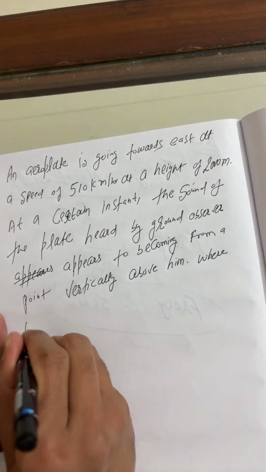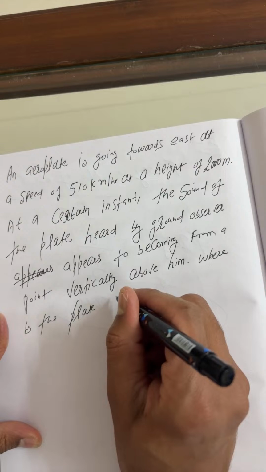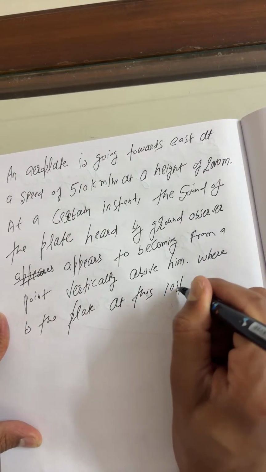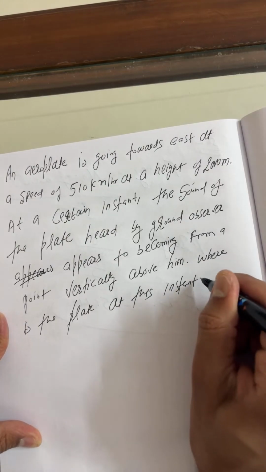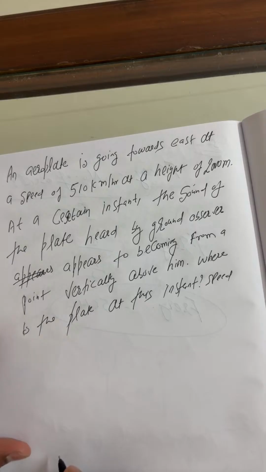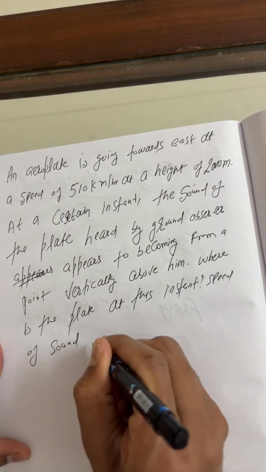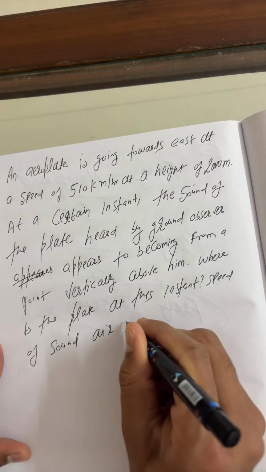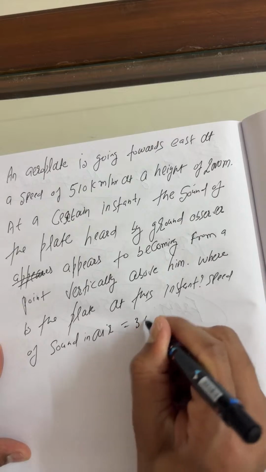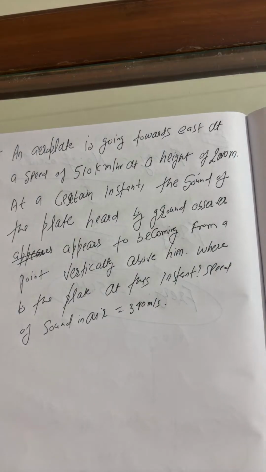Where is the plane at this instant? Speed of sound in air is 340 meters per second. Okay, so have a look at the question here once again.